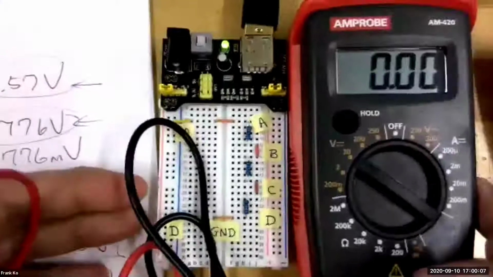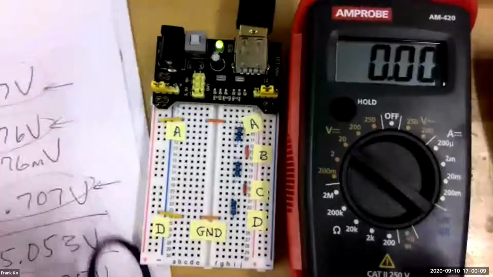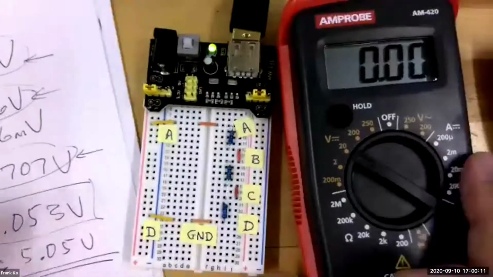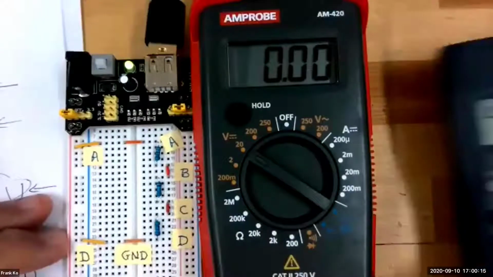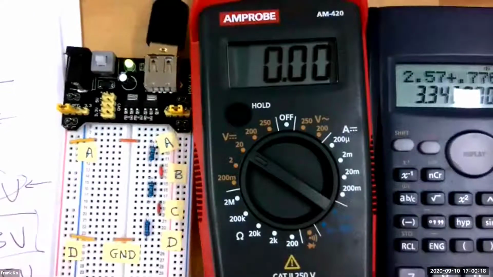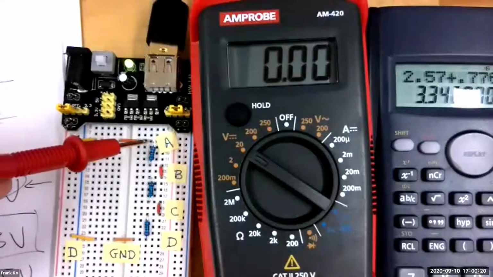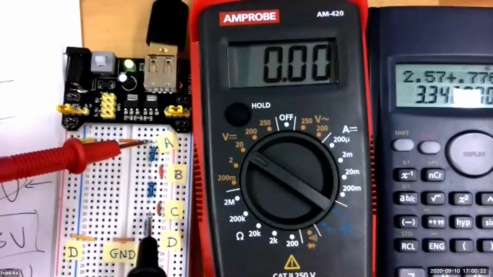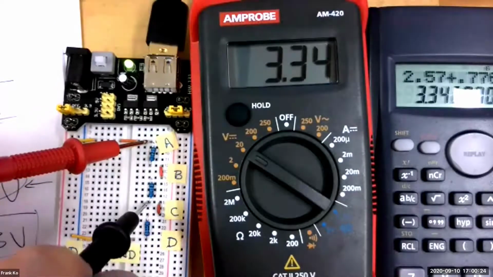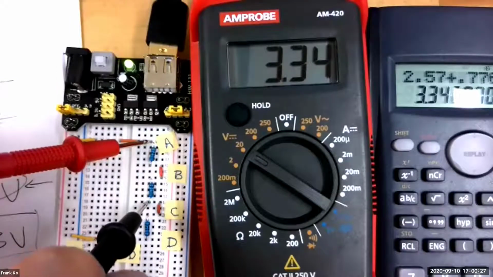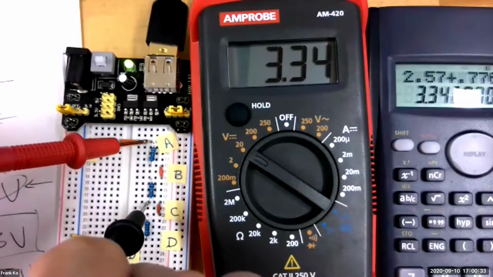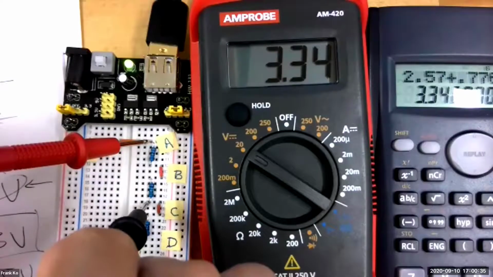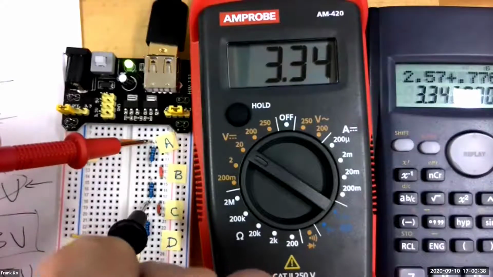Okay, put this back into the view. I'm going to put my red probe at point A. Move this over here. There's my calculation. Red probe at point A, black probe at point C. Boom. Wow. We calculated 3.346. Where do we measure? 3.34. Is that pretty spot on? We're happy with that? Hope so.